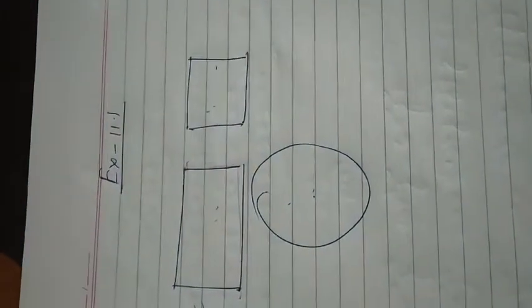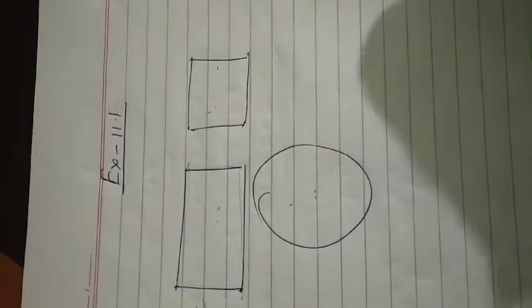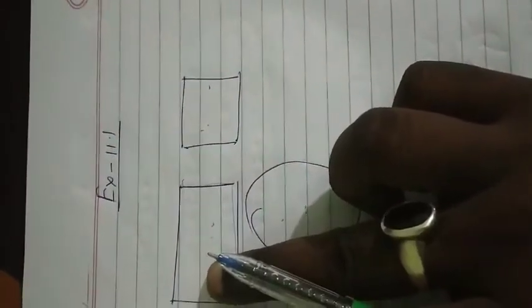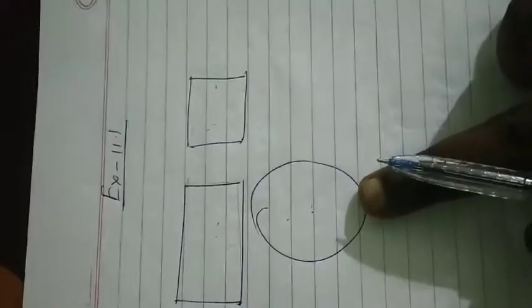And when we're talking about the perimeter of a figure, it means the length of the boundary. The length of the boundary is known as the perimeter of that figure. So children, I'm going to repeat once again. When we're talking about the area of a figure, it means how much space is occupied by that figure. The area of a rectangle is different from the area of a square and from the area of the circle. All these three shapes have different formulas.